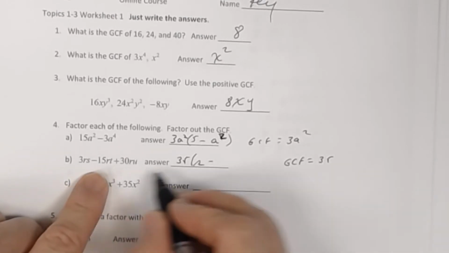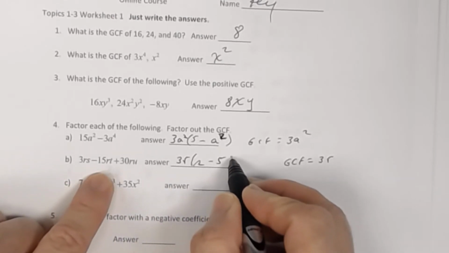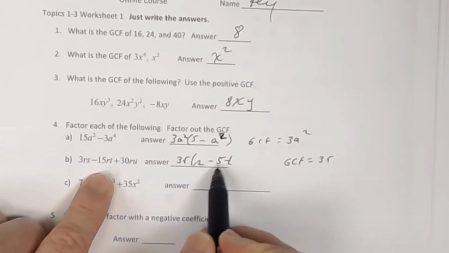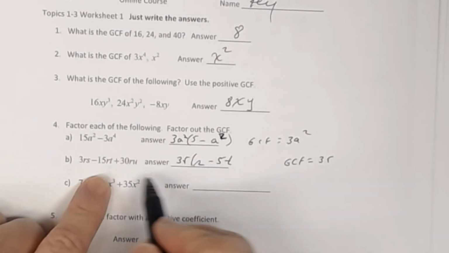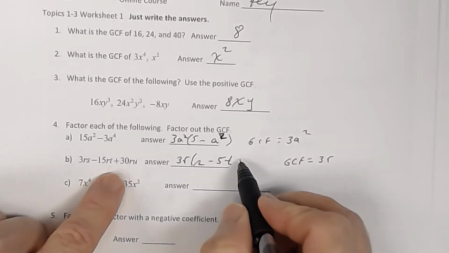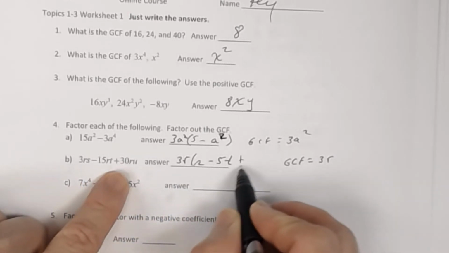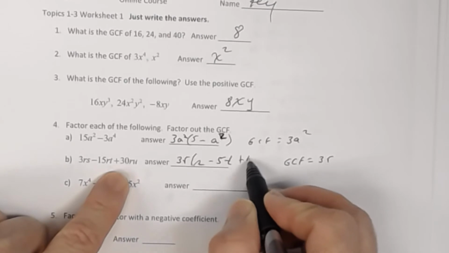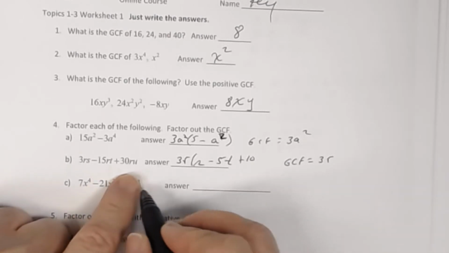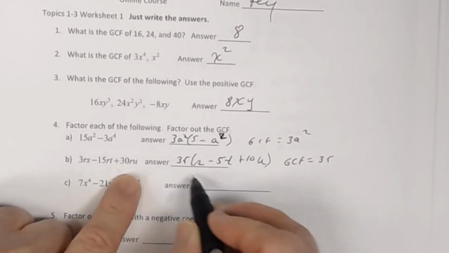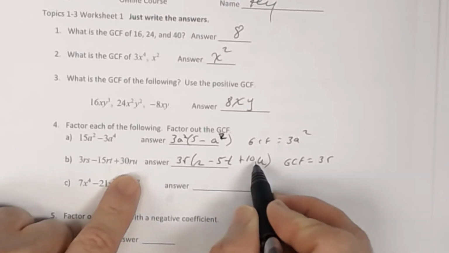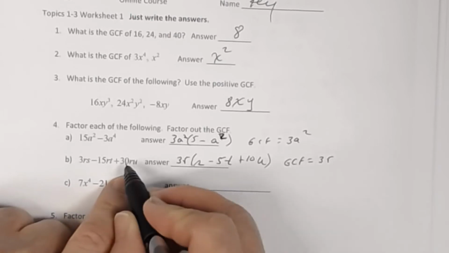And then minus 3R times 5T, because 3 times negative 5 is a negative 15, and then R times T is RT, gives us negative 15RT. And then plus 3 times 10 gives us 30, so that's a 10 here. And then I already took out an R, and so I'm left with the U. And so you can always check. 3 times 10 is 30, R times U is RU.